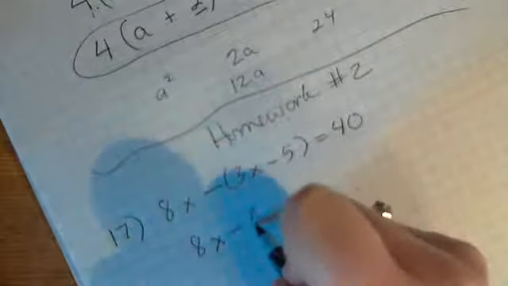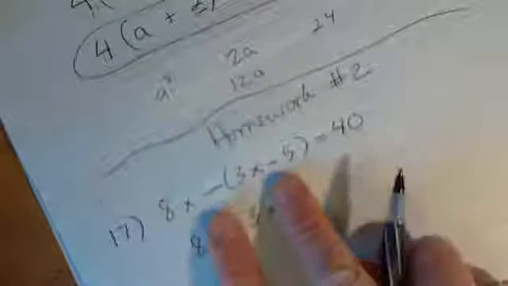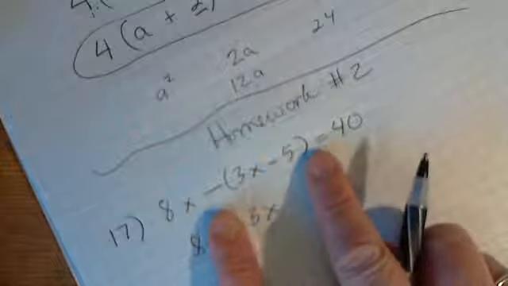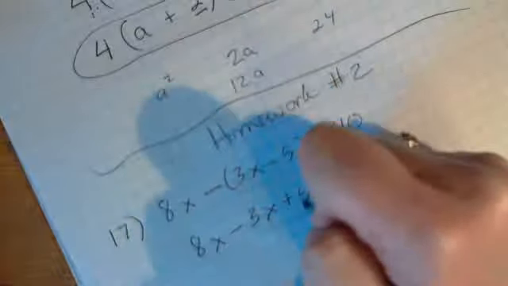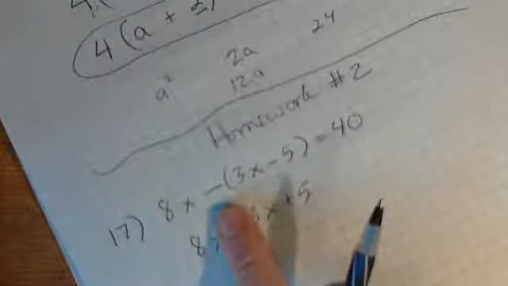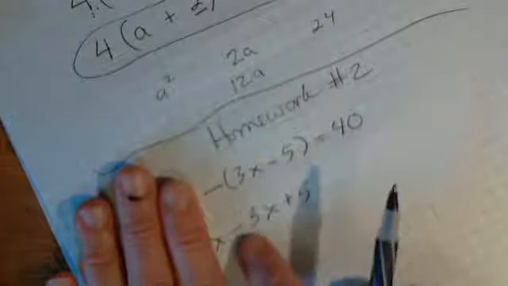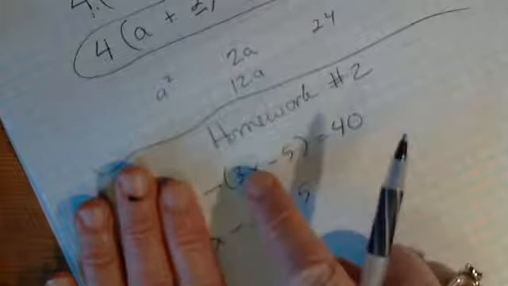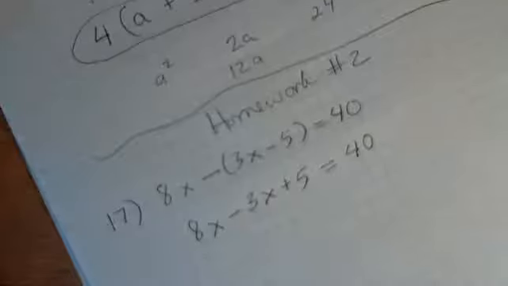So 8x, take off the parentheses, I get subtract 3x, subtract a positive 3x. But now I need to subtract a minus 5, opposite of subtraction, and it turns into plus 5. So taking off a pair of parentheses with a minus sign in front of it, think of it as an opposite sign, and do the opposite of positive 3x, or subtract 3x, the opposite of subtract 5, which would be add 5. And then I'm going to bring the other side down, just keep working vertically.